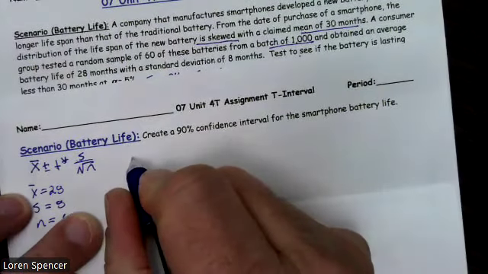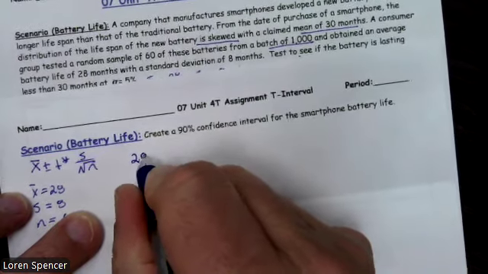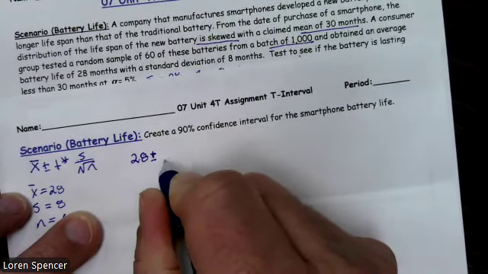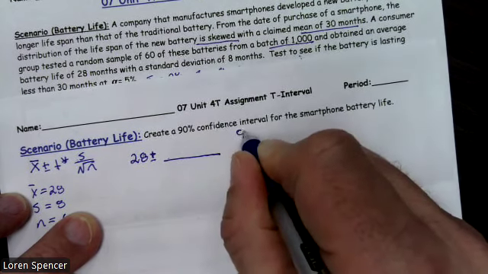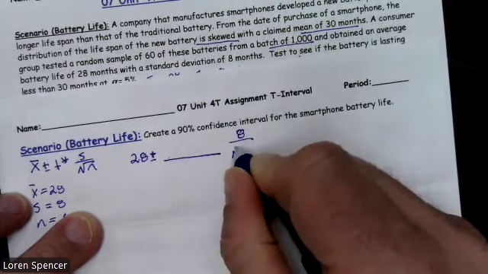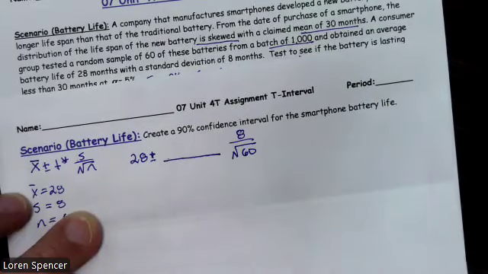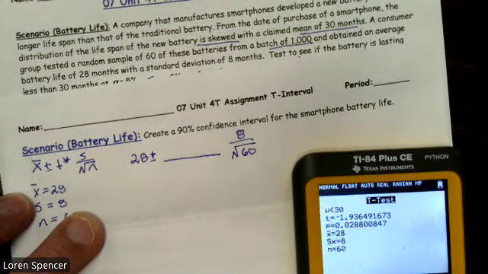Now we can start plugging in. That's 28 plus or minus t star. I don't know t star yet, so I'm going to leave a big blank for it. And then 8 divided by the square root of 60. So I need to calculate t star.